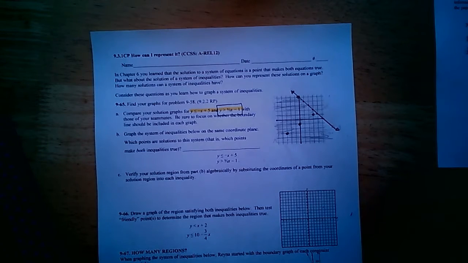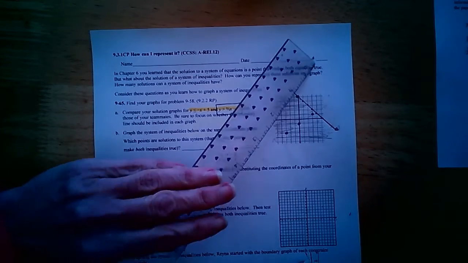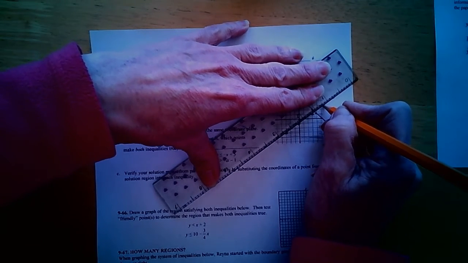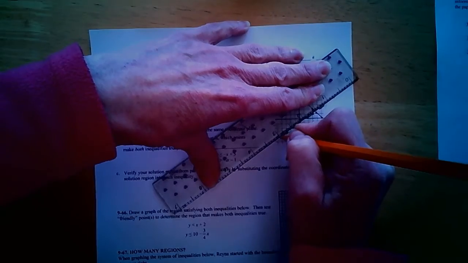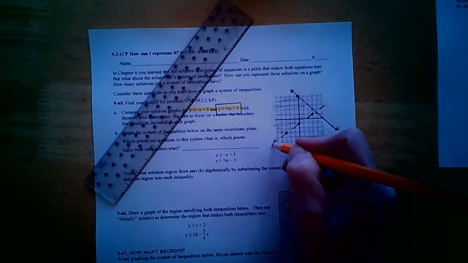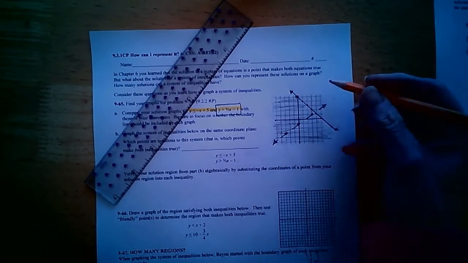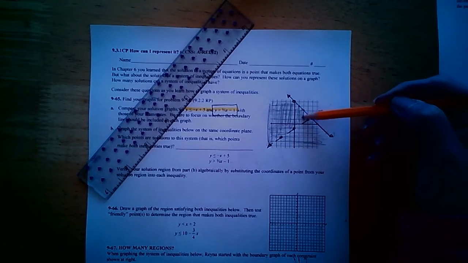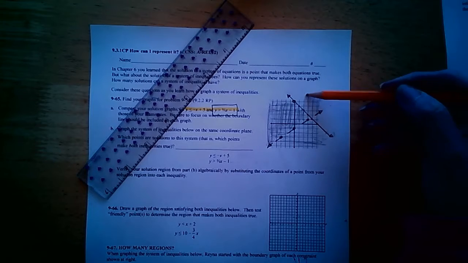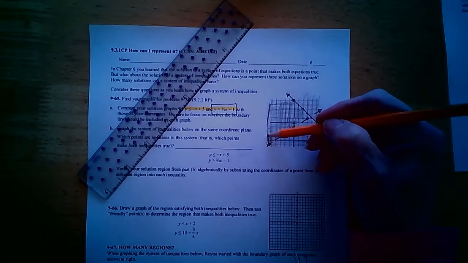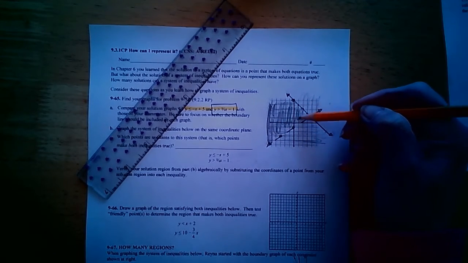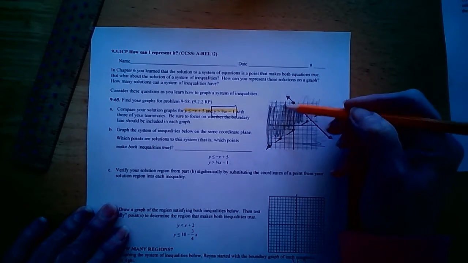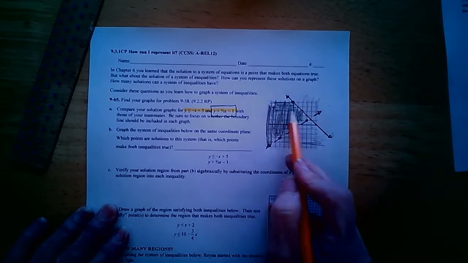Now this is a greater than. So it is going to be dashed because the line is excluded, but I am going to shade above. So when I shade above this line, see where I've overlapped? So this region right in here is above the second inequality, and it is below the first.